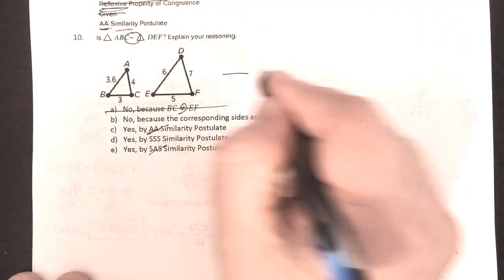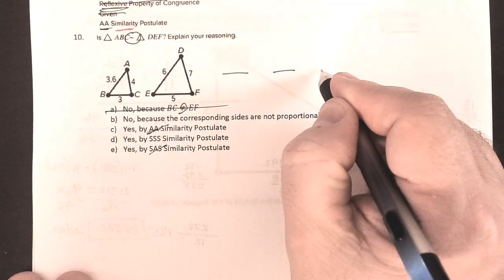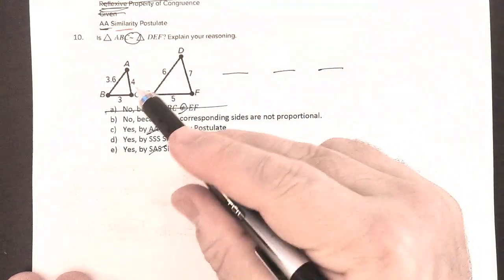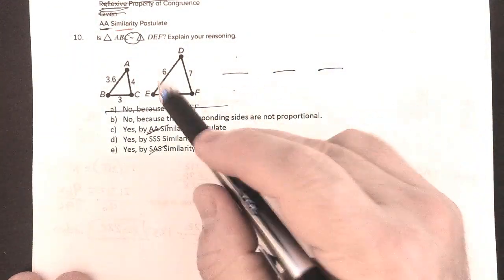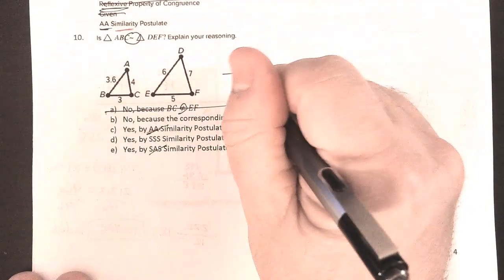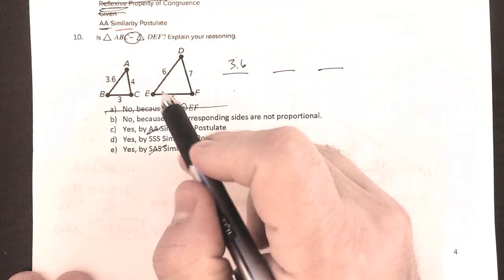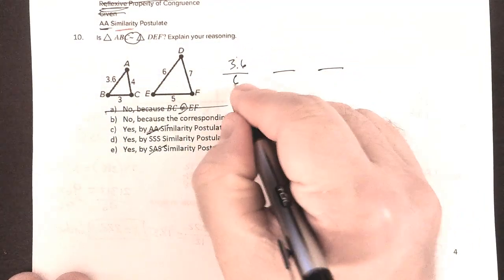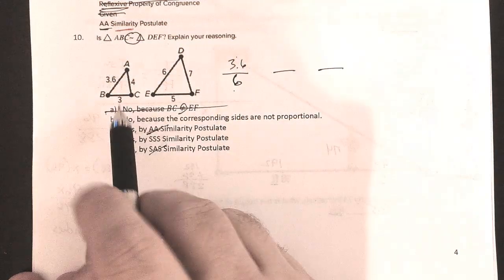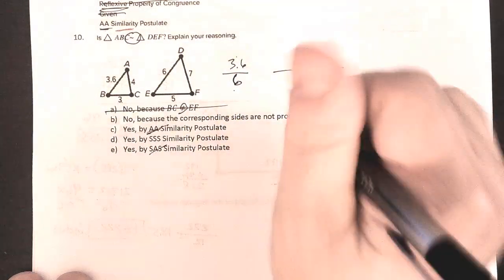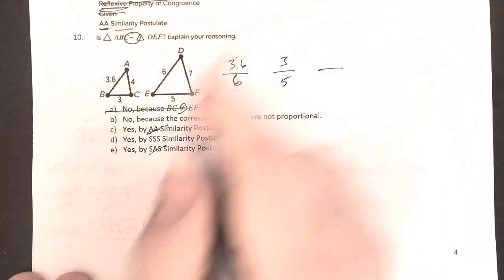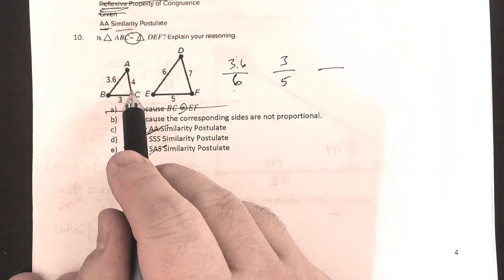We're going to go left over right. So 3.6 goes with 6. 3 goes with 5.